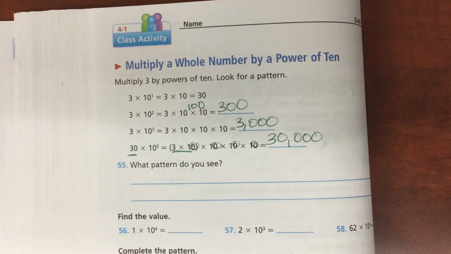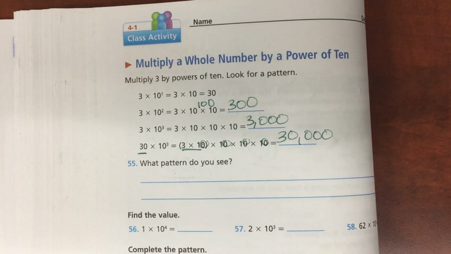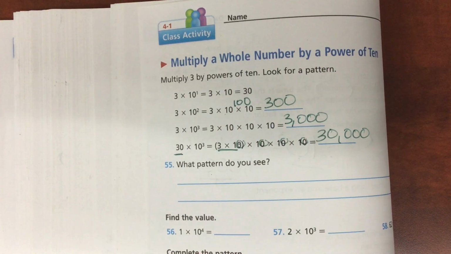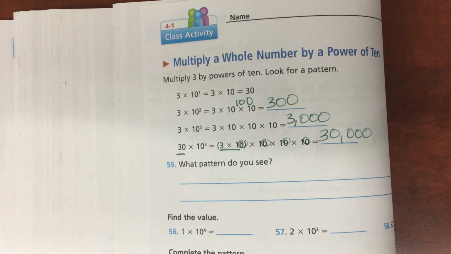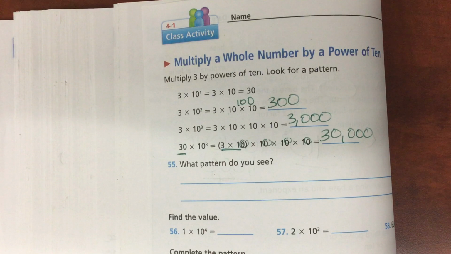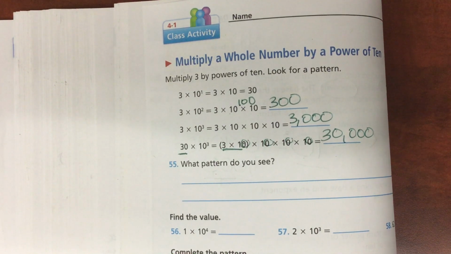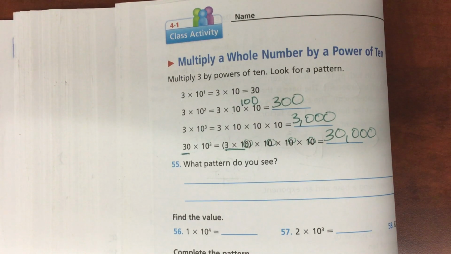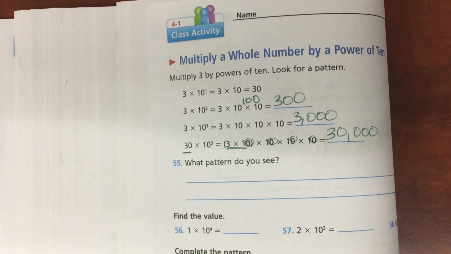So, what do you guys notice? What pattern do you see? Let's look for some hands here. What do you see? EJ? We added 10 every time. Okay, we add 10 every time? Or like they add a times 10 every time. Yes, we added a multiplying by 10 every time.